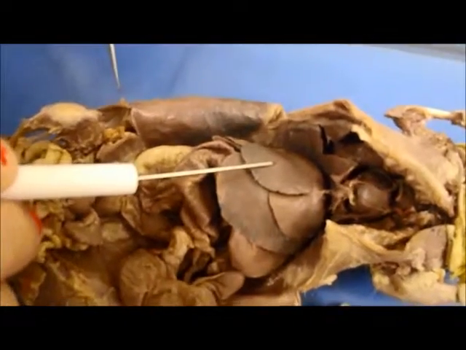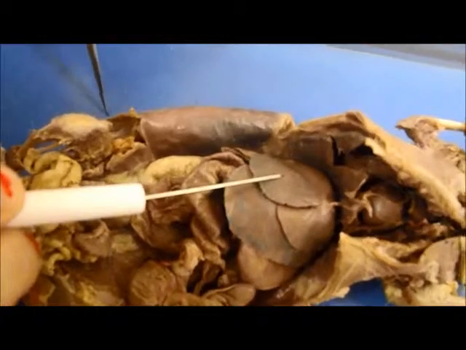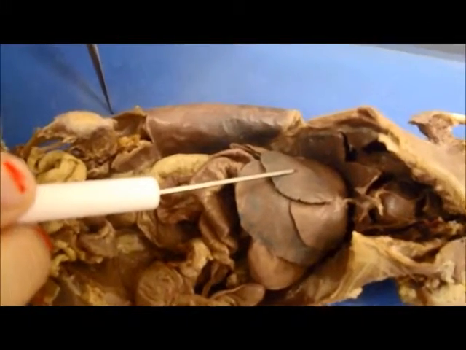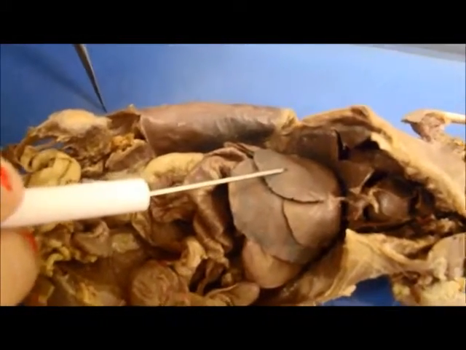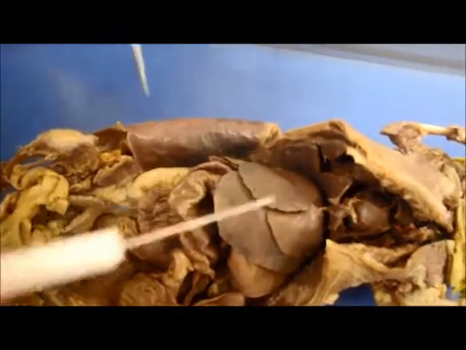This is the liver. It is a dark-colored organ suspended just underneath the diaphragm. The liver has many functions, one of which is to produce bile, which aids in digestion of fat. The liver also transforms waste into lesser harmful substances.